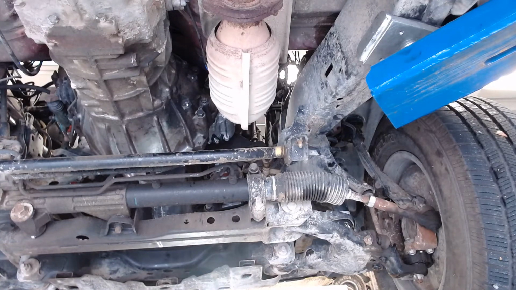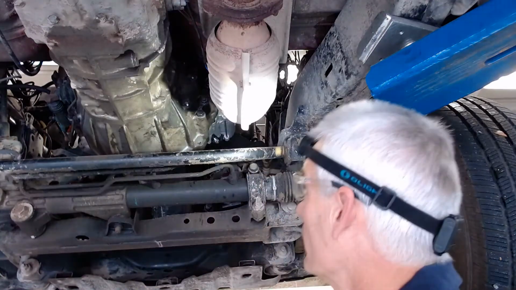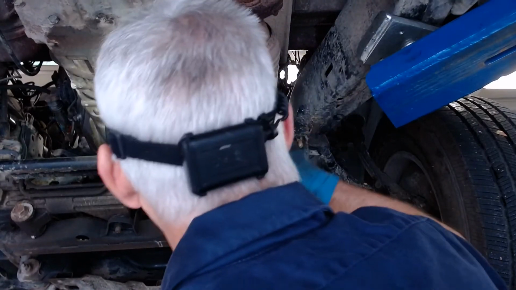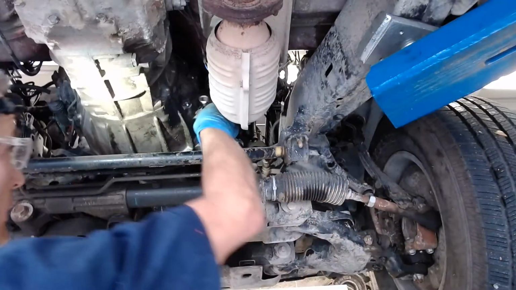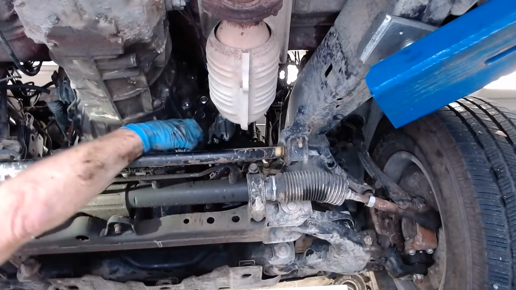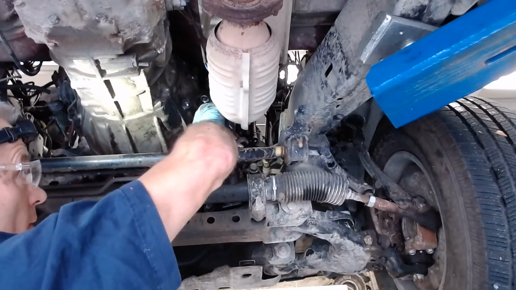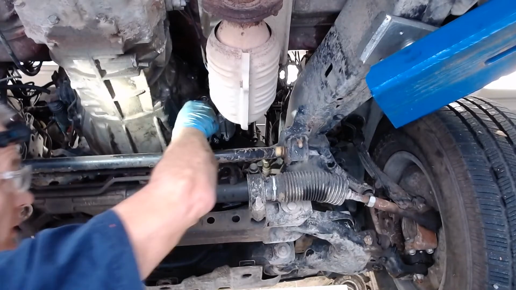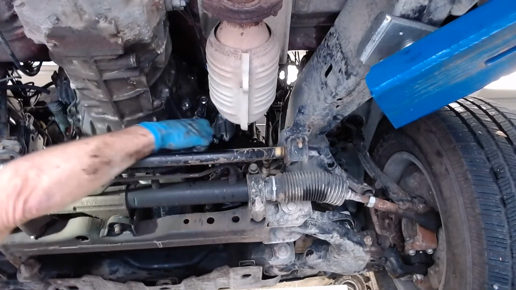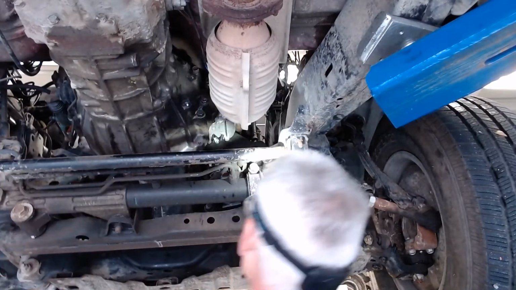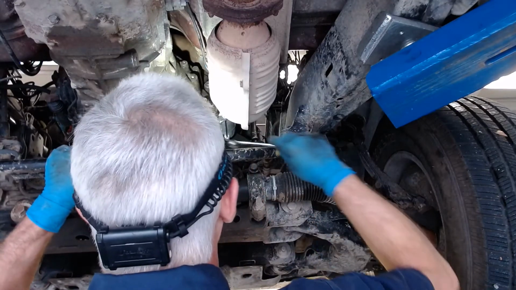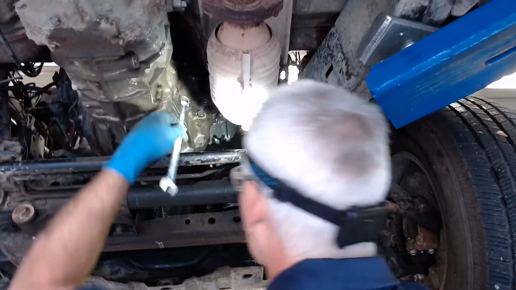So I'm going to reach up in there and put a combo wrench. Make sure it's tight. That wasn't quite tight enough. That's tighter. Okay, that's probably 45. Let me try the top one. See if I can get my arm up there on the top one.